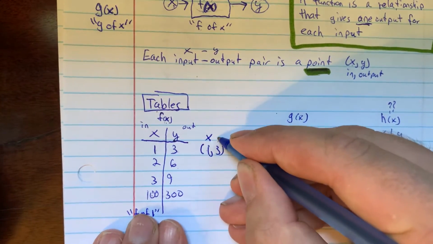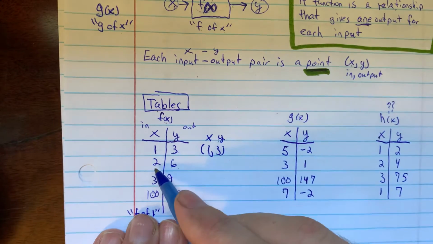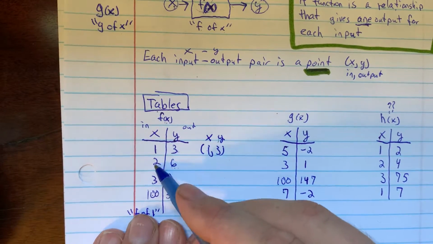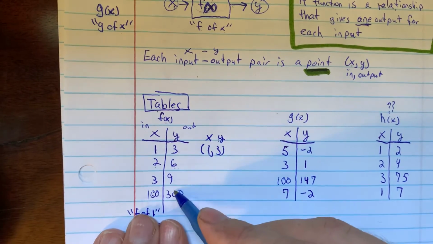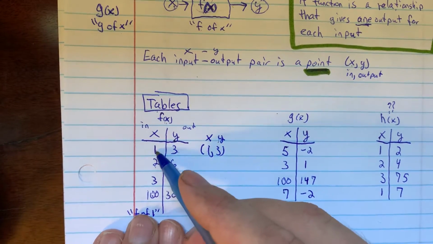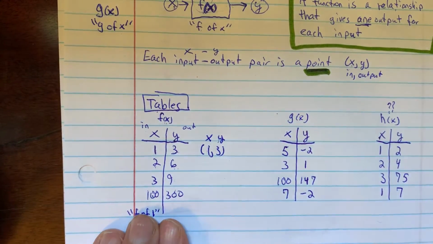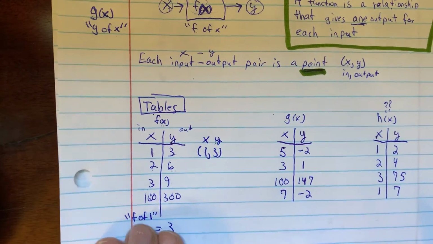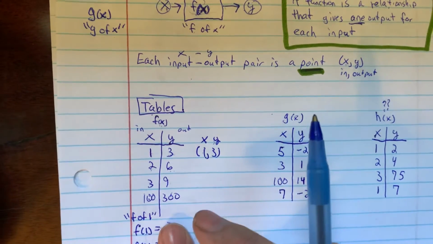There is the input 1 and the output 3. There's the input 2 and the output 6. And so this function tells us for these 4 values what the outputs are. Now, this is a function that only tells us the outputs for 4 different values. Tables are somewhat limited. They show a few points. And let's talk about how we read these.